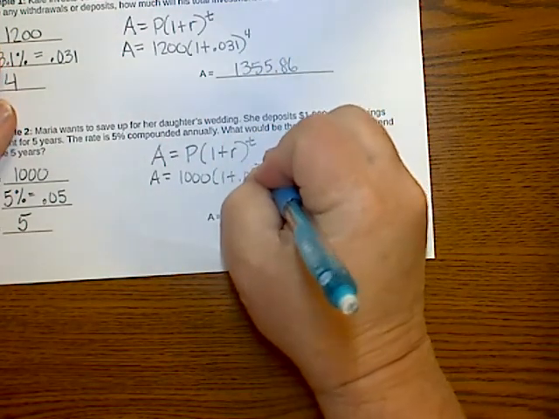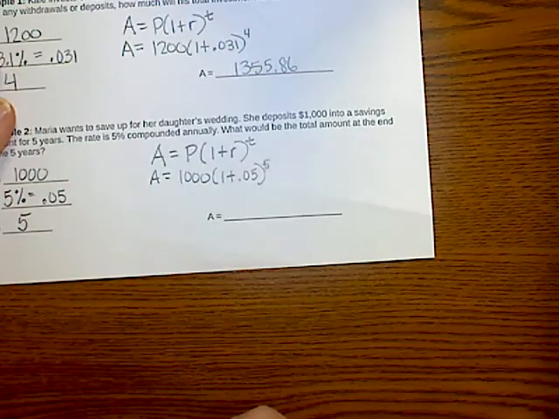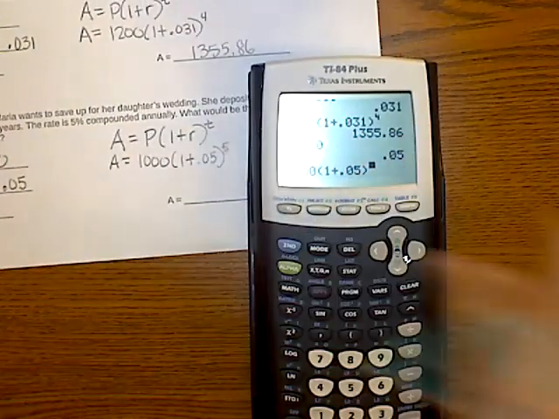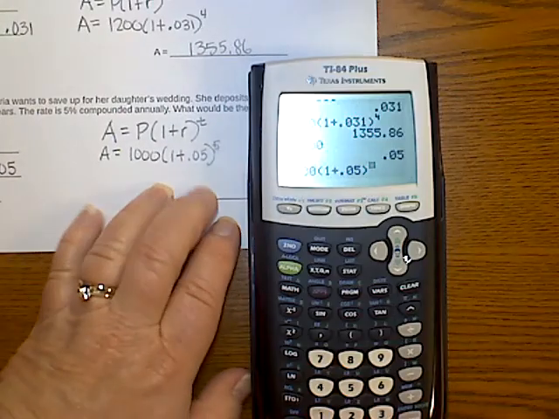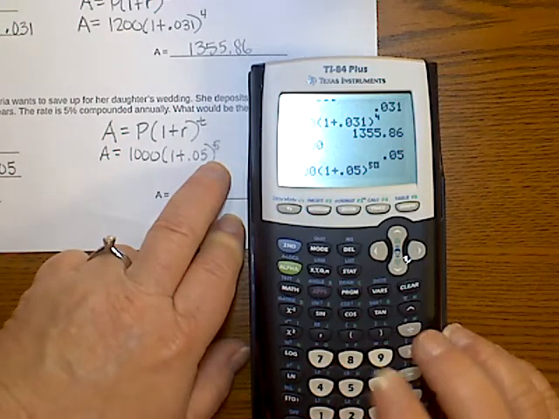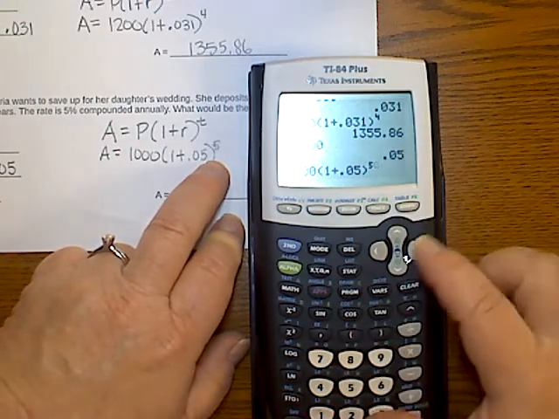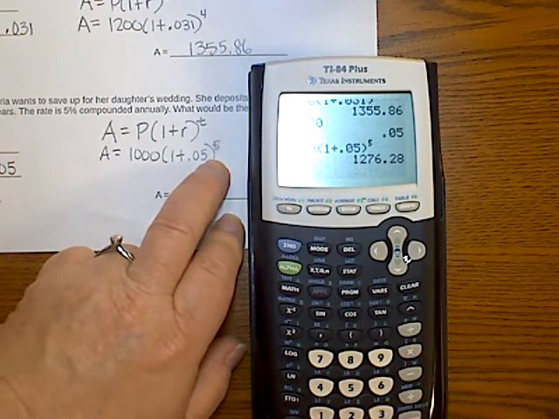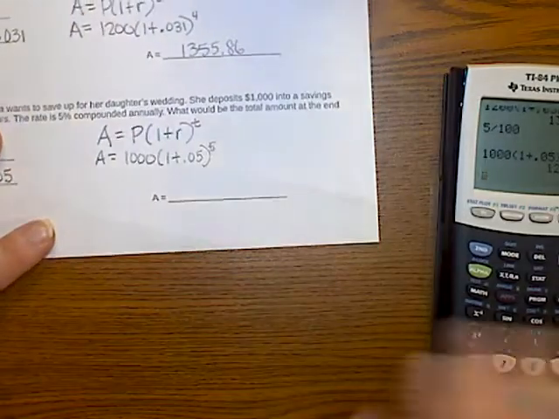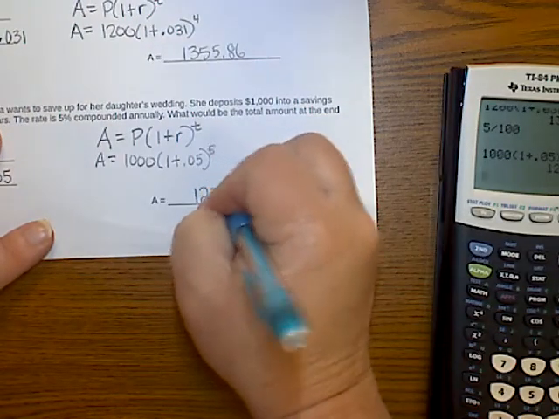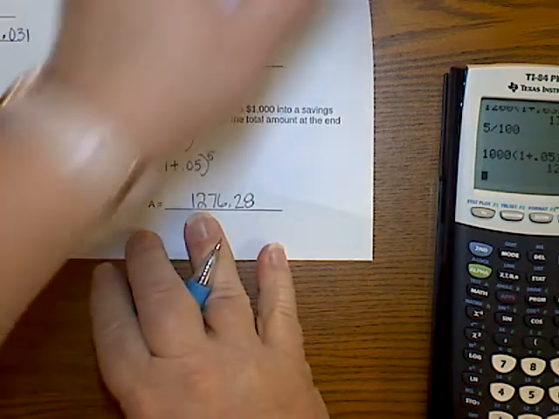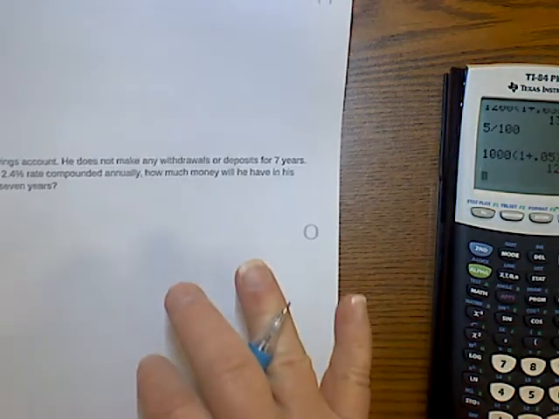So it's to the power of 5 years. Okay, time is 5 years. I can't put a T in my calculator. Yeah, I know, I'm blonde. Okay, so I've got 5. I'm going to arrow out of my exponent land, and I'm going to hit enter, and it gives me 1276.28. Okay? All right, let's continue.